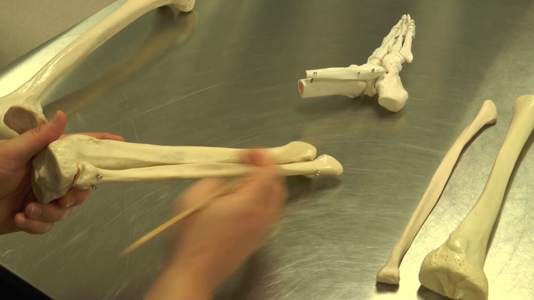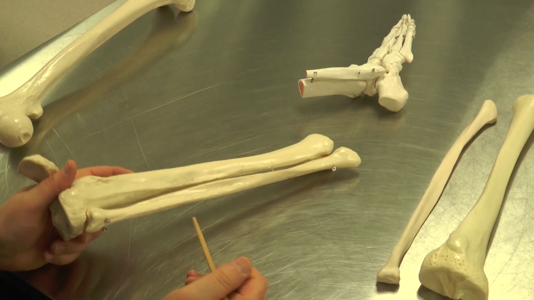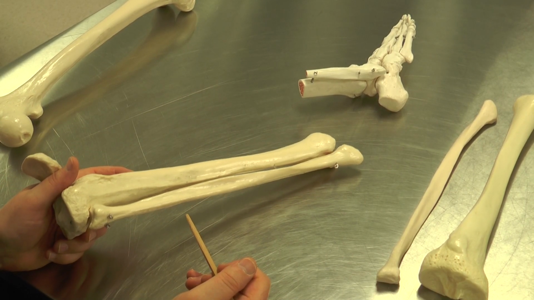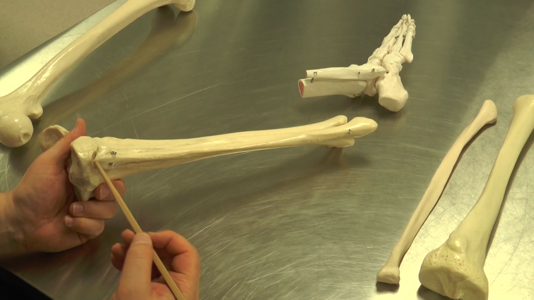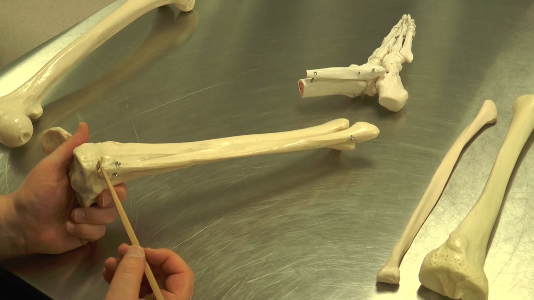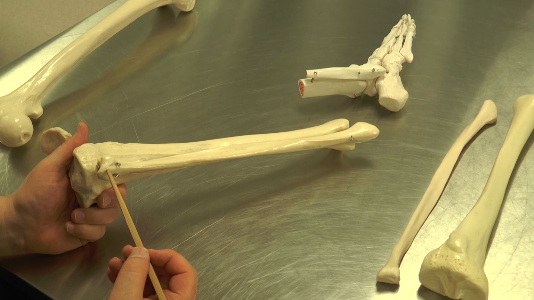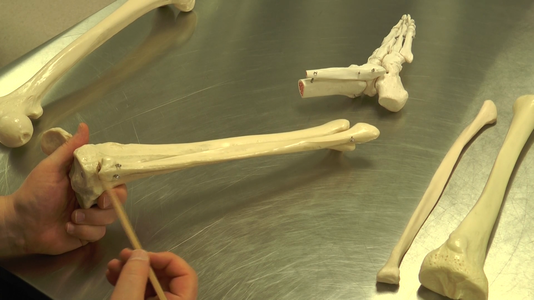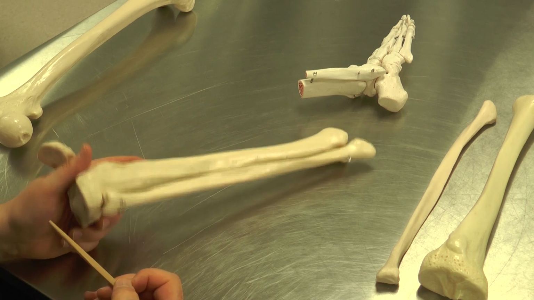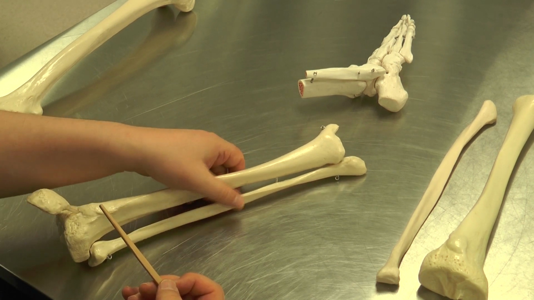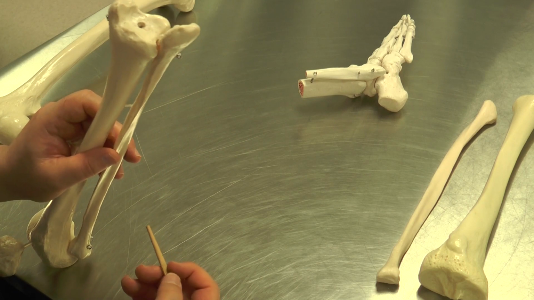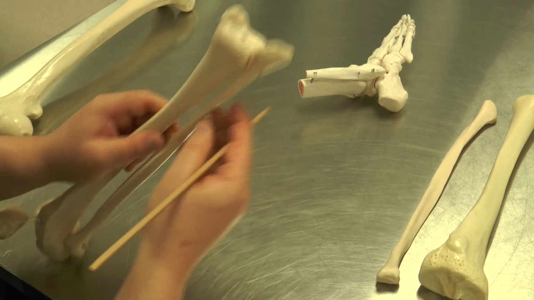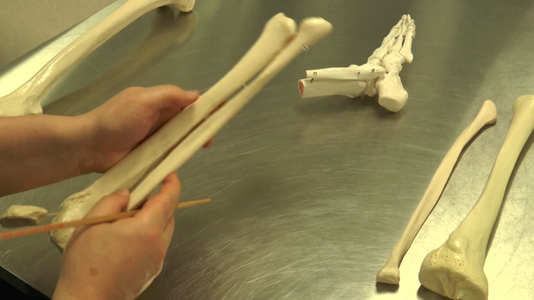They all attach to the fibula. One of the important structures that attach to the head of the fibula is the biceps femoris, and also the lateral collateral ligament attaches to the head of the fibula. Okay, that's about it for the fibula.